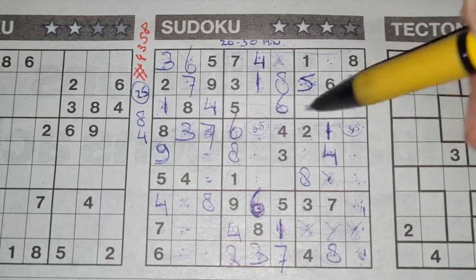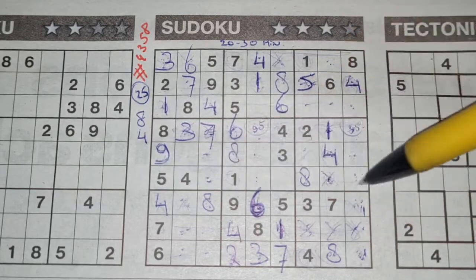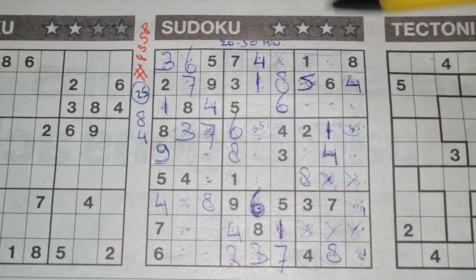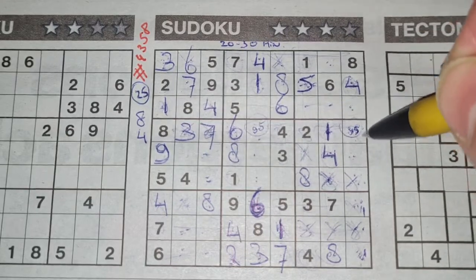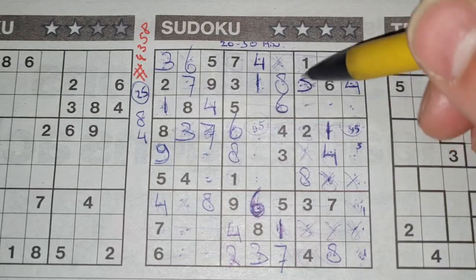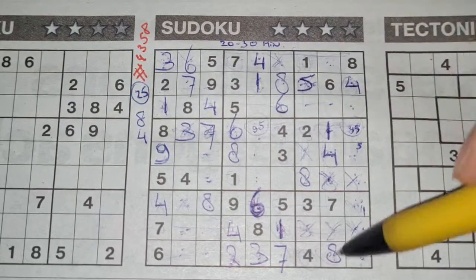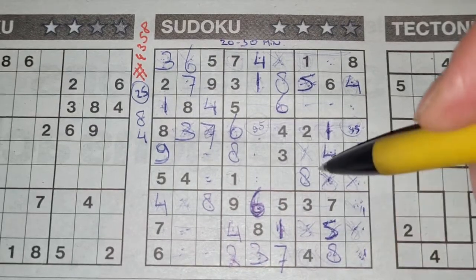1, 2, 3, 4, 5 missing numbers in this big square. One of the missing numbers is 5. We see here 5 in this row, so no 5 in these 2 boxes. Here 5 in this column, so no 5 in that box. So the 5 could be here, could be there. 5 in one of those 2 boxes in the last column, 5 in that column. So the column between, the only place left for the 5 should be here.